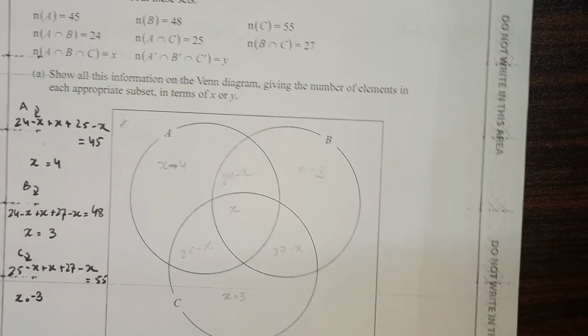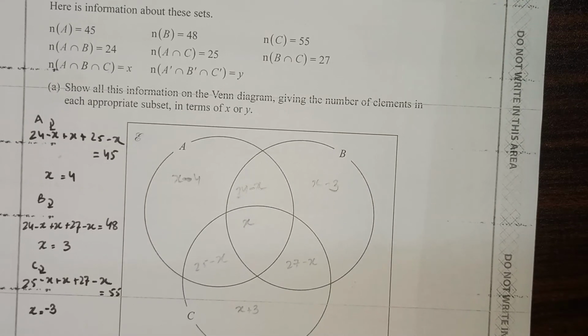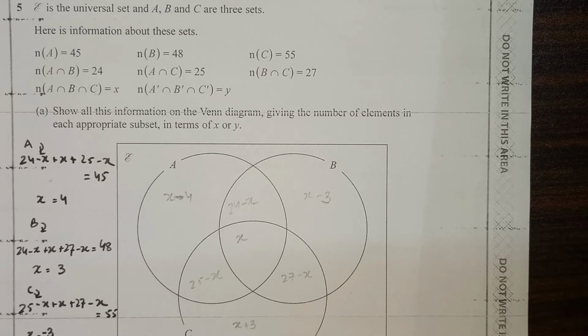Show all this information on the Venn diagram, giving the number of elements in each appropriate subset in terms of X or Y. You can see I've done this with a pencil. This is just to promote this gesture to all of you, to draw on a diagram. Always use a pencil at first because there's always a high chance of making a mistake, and if you do that with a pen, it does not look very neat and it can make your work a little crowded. With a pencil you can always neaten and correct it at first, and then at the end you can trace it with your pen, but for now we'll be using a pencil.